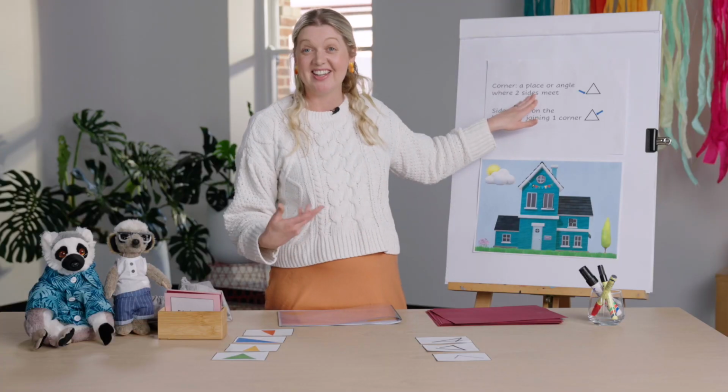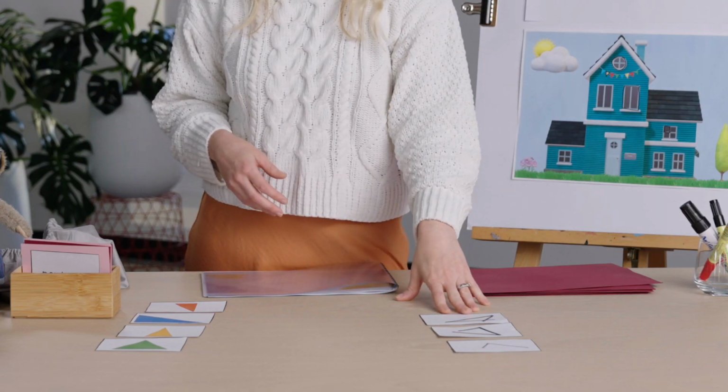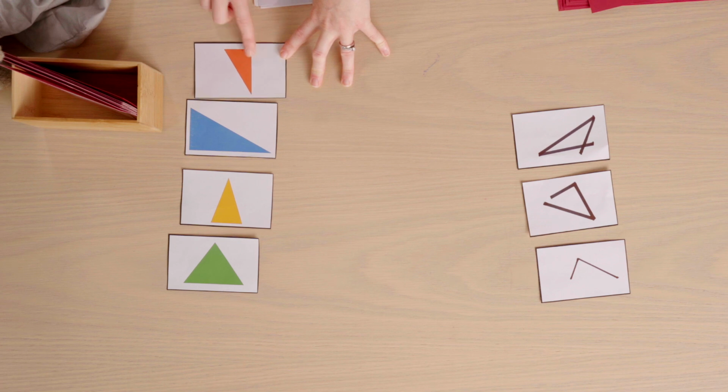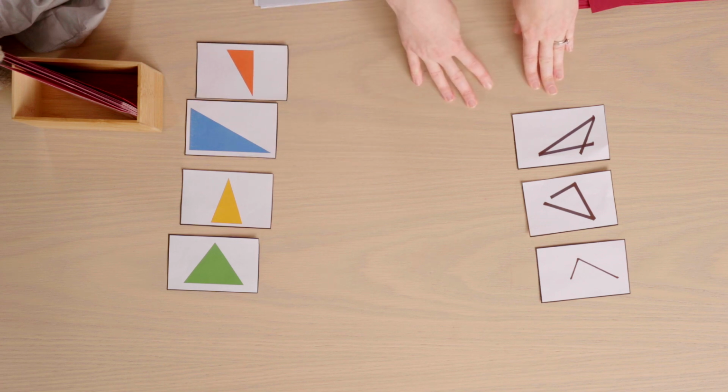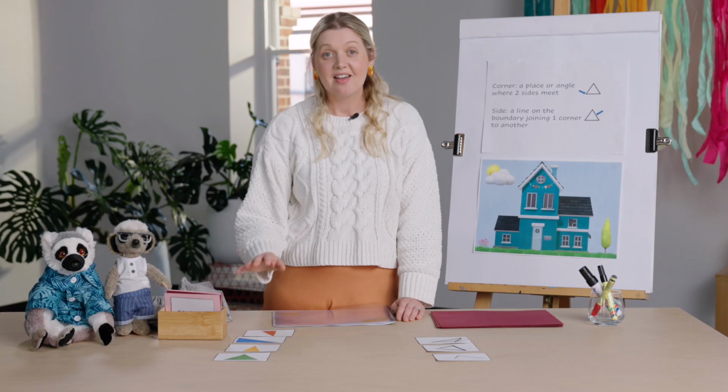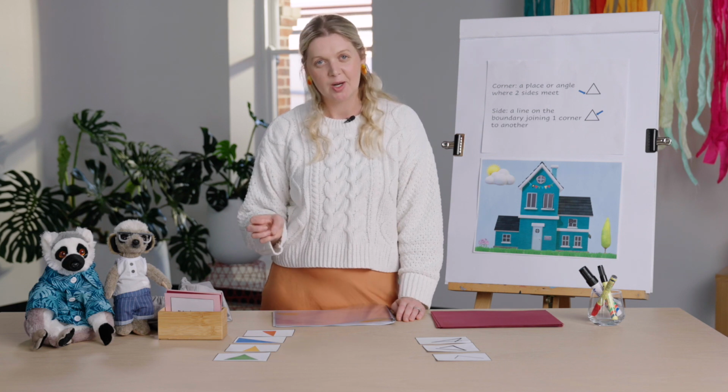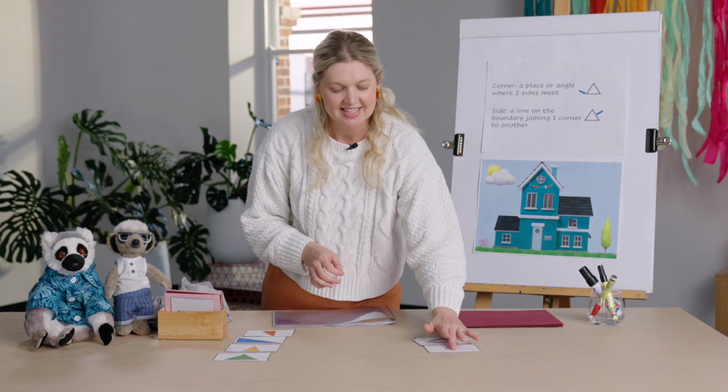Now, you can see in these two-dimensional shapes, the corner is where the 2 sides are meeting, just like we've learnt. And in these ones, they are not. Now, you can see in these ones, the corner is a place where the 2 sides are meeting. But in these ones, it's not happening. Now that we know these shapes are two-dimensional, let's have a closer look at them. I'm going to move these ones out the way.